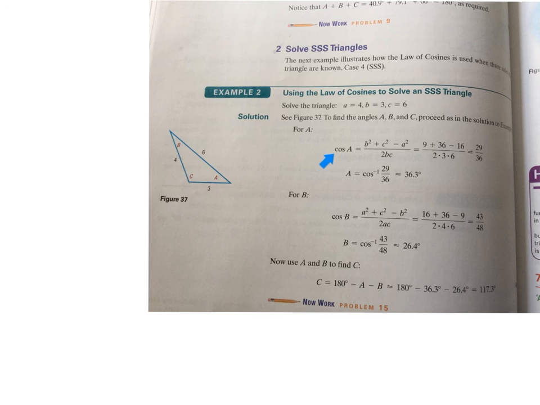So we use the law of cosines to solve for cosine of A in terms of the 3 side lengths. And so doing the arithmetic, we get 29 over 36, take arc cosine, and there we go.